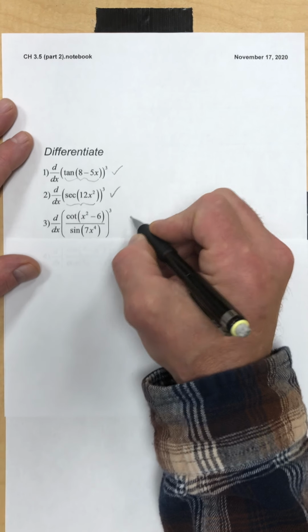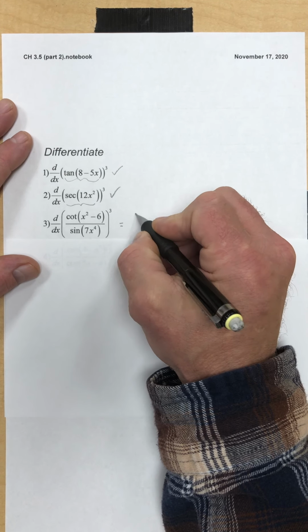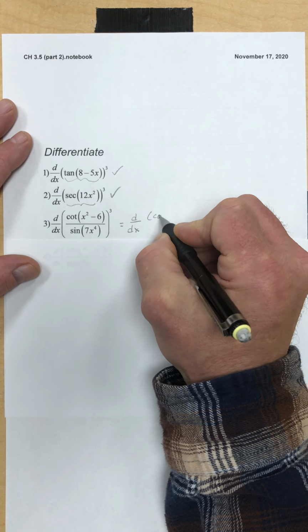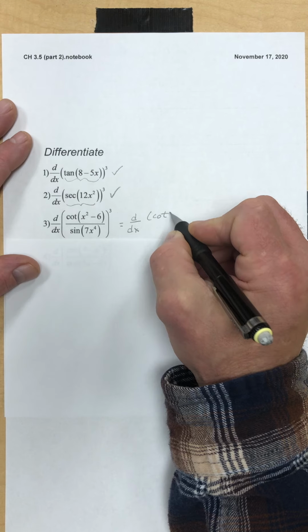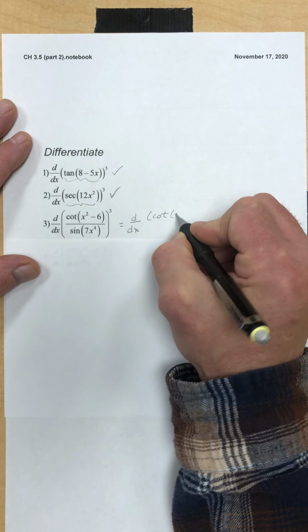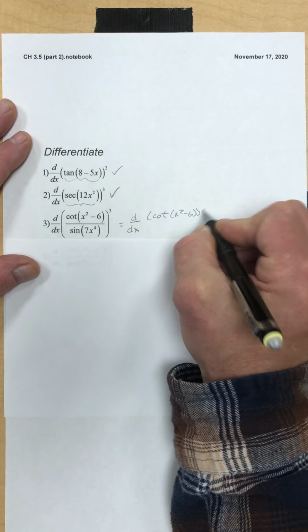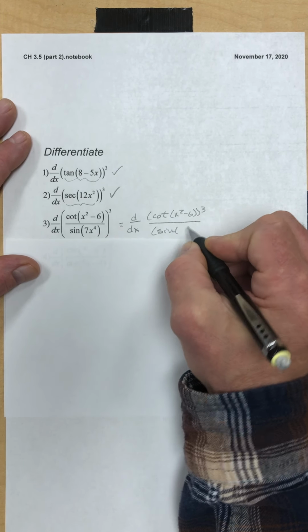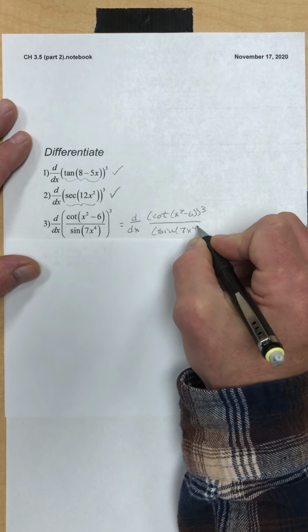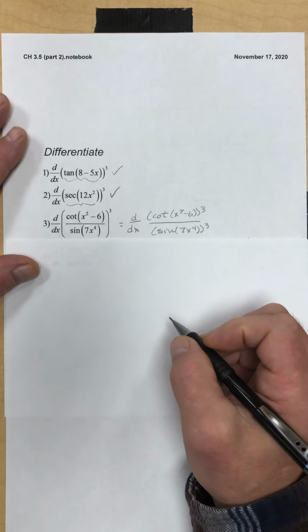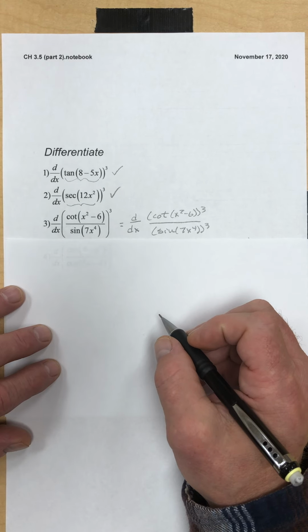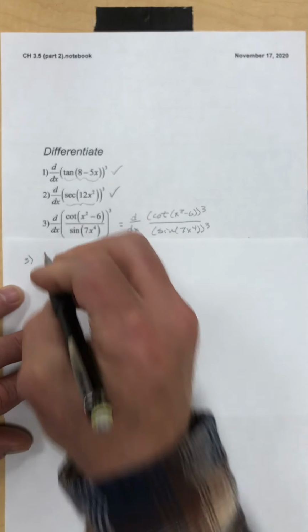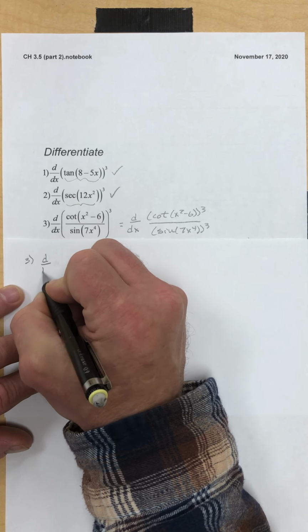Okay, so I know, me personally, I'm going to look at it like this: take the numerator, in this case cube it. Okay, x squared minus 6 cubed over the denominator and cube it. Sine of 7x to the fourth cubed like that. And then I think what I would do is, rather than using the quotient rule, although you can do it, if you want to use the quotient rule, get after it.